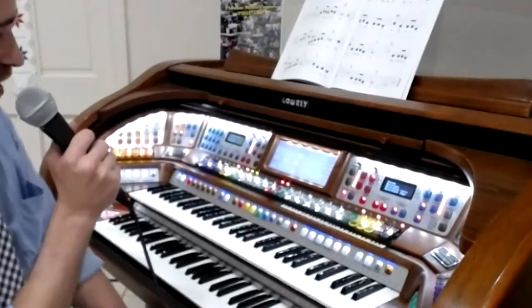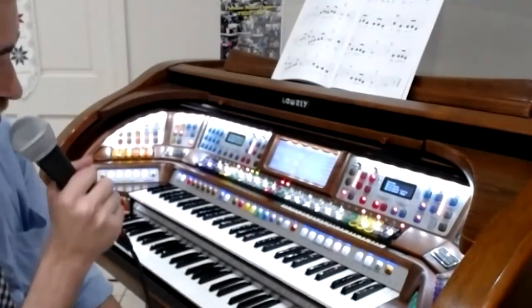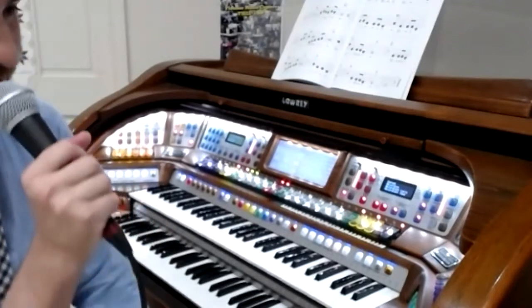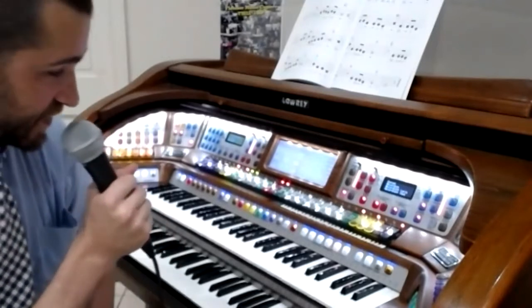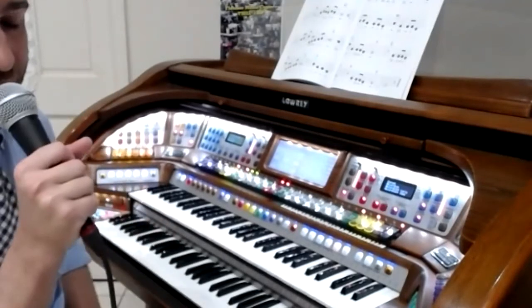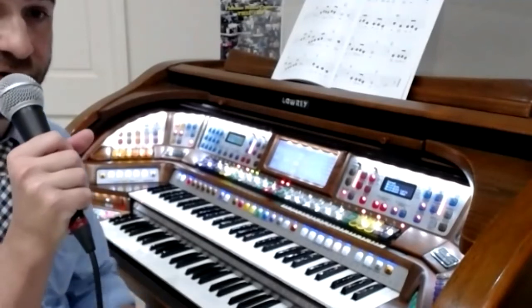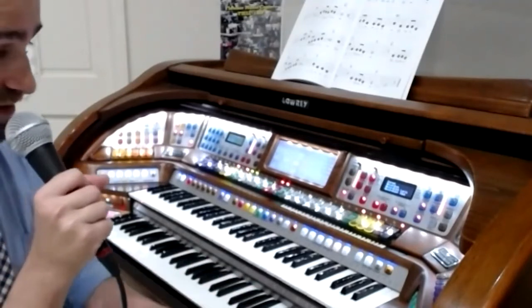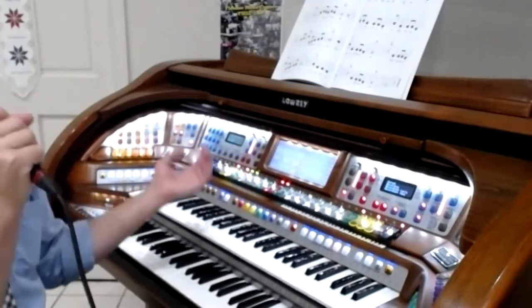Okay, so that was my group of Latin category presets. Now, what's really cool about the categories is that depending on what instrument you have, you might have 4 of them, you might have 8, or you might have 8 pages of them.